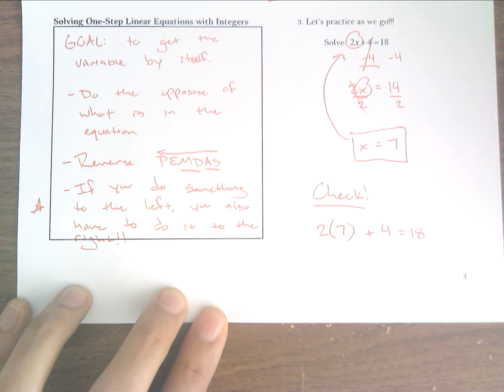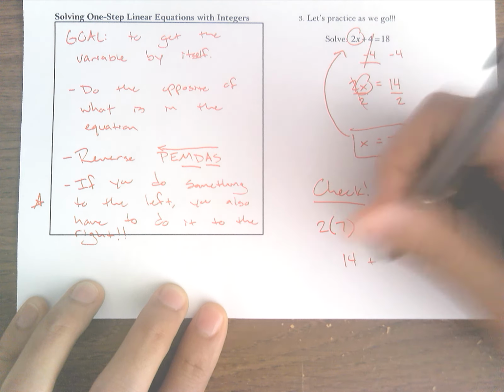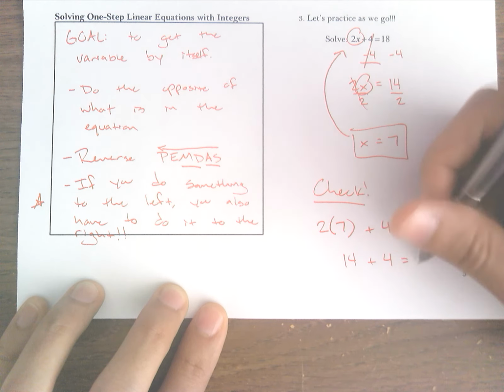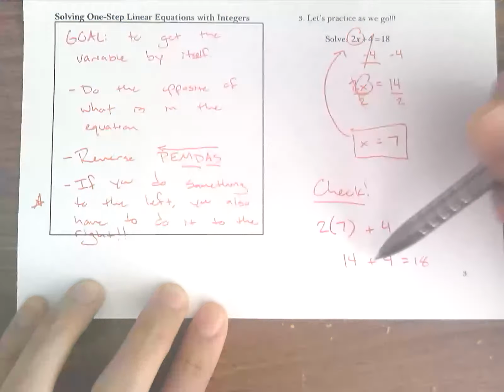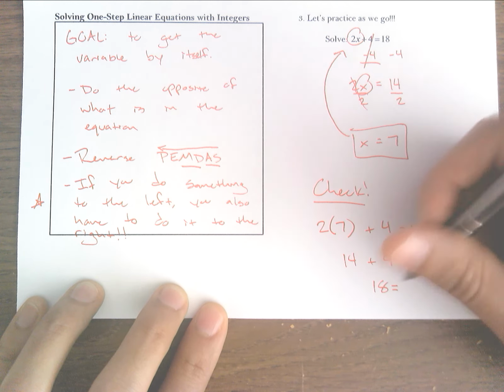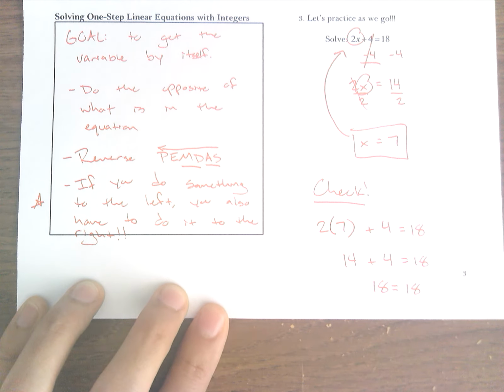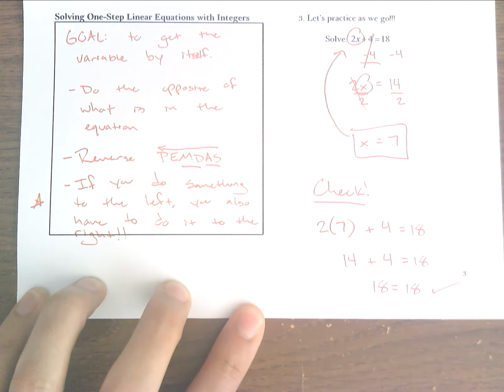And then we can just evaluate the left-hand side. We have 2 times 7 is 14, and then bring down the +4, the equals, and the 18. Again, we have 14 plus 4. Well, 14 plus 4 is 18, and then bringing down the equals 18. Does 18 equal 18? It sure does, so that means we did it correctly. Let's flip it over to the next page.